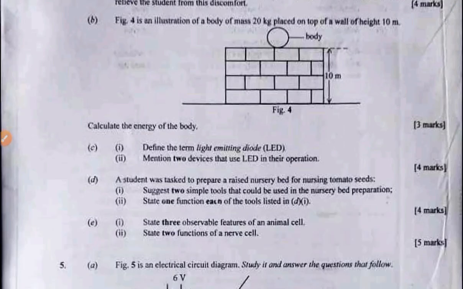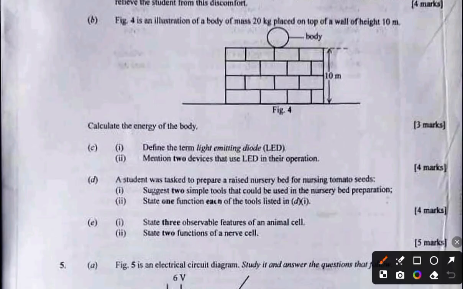In the next question, we are asked to define the term light emitting diode. So what is a light emitting diode? A light emitting diode is simply a semiconductor that emits light when electric current passes through it. Yes, and then we are asked to give two devices that use LED in their operation. One is the light emitting diode bulb, and also LED displays that are used for advertisement and streaming of videos and so on.